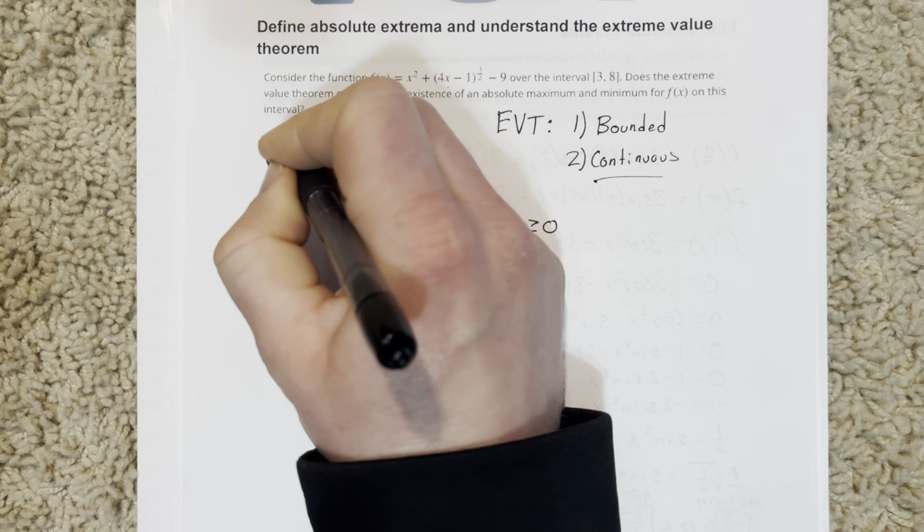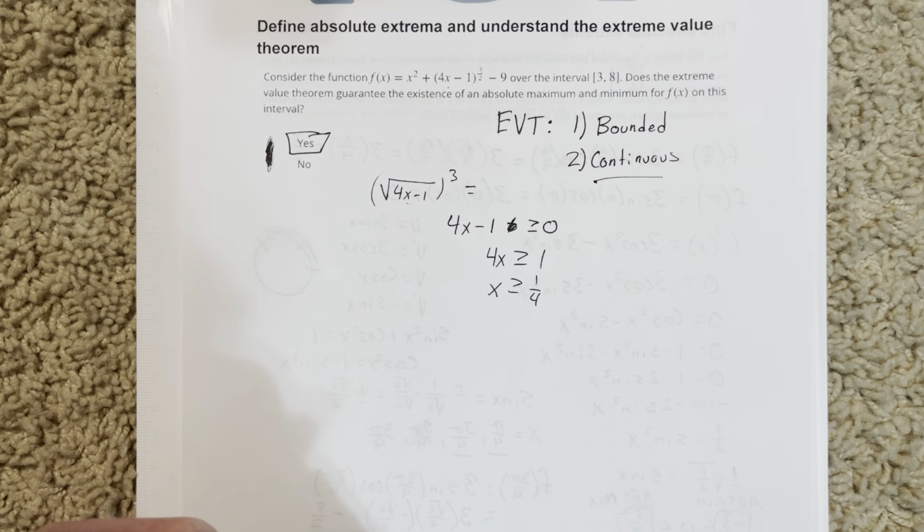So yes, the extreme value theorem guarantees that there's an absolute maximum and minimum.